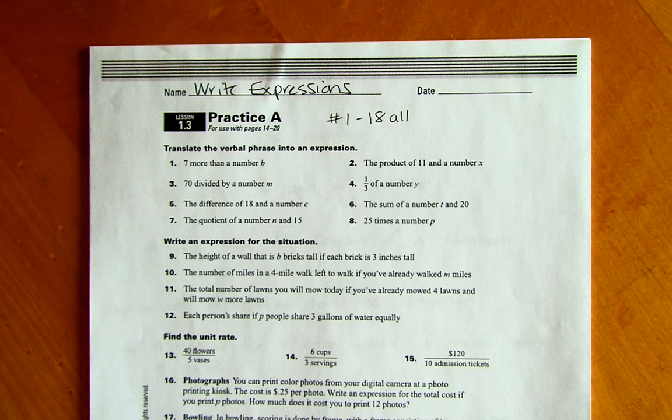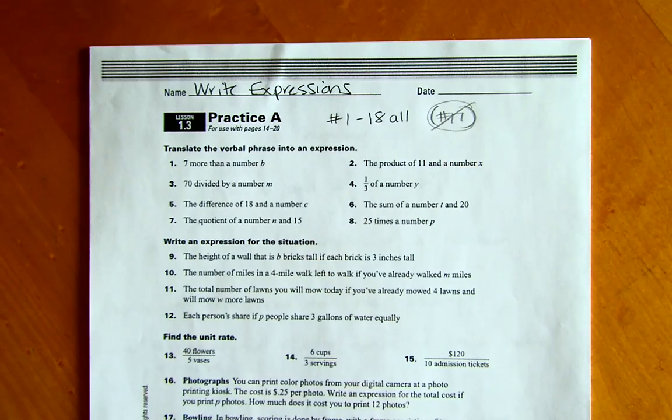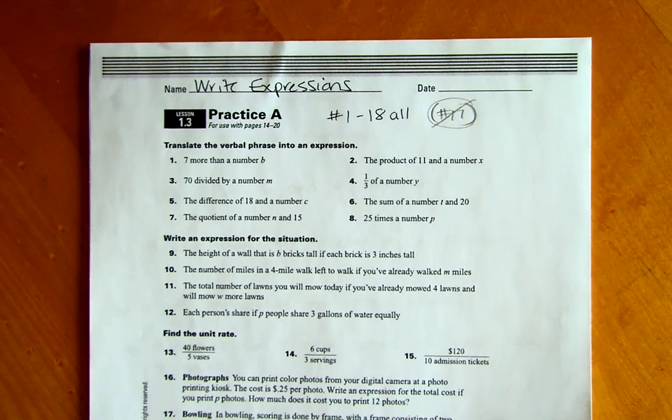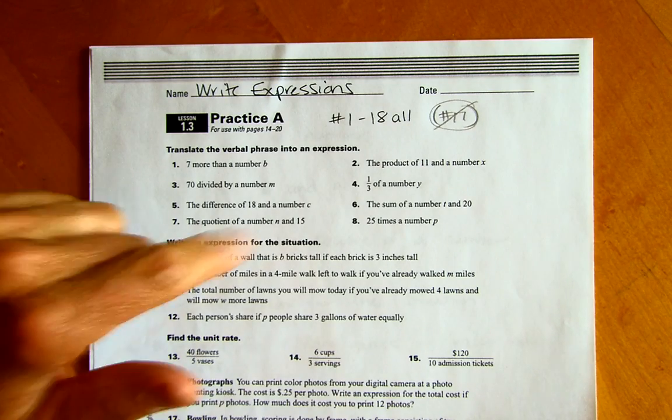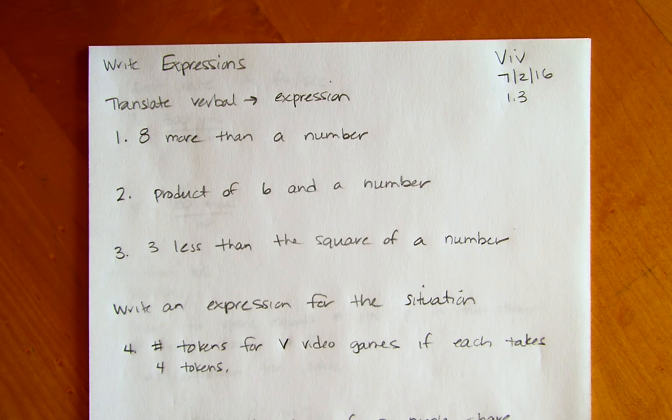All right, so here we go with 1.3, write expressions. I'm asking you to do 1 through 18 all. Actually, I'm going to end up doing number 17. I think they write it a little bit confusing, so I'll do it as an example, and then you don't necessarily have to do it. But I have some example problems that are like the ones on here, but with different numbers. So the first instruction is to translate the verbal statement to an algebraic expression.